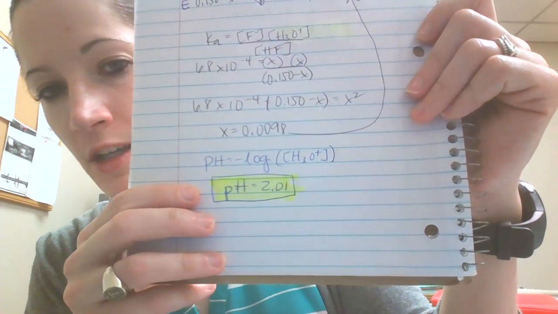Okay, so we're starting off with an acidic pH, which we would expect because it's an acid. Okay, so remember that on a test you wouldn't have to do the quadratic, but you have to do things similar to this, just without the quadratic at the end.